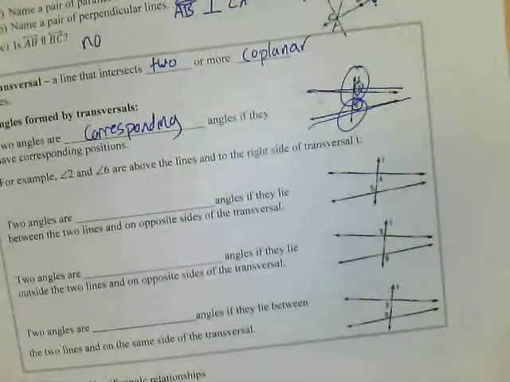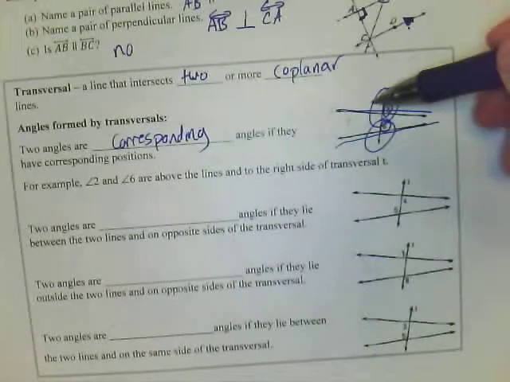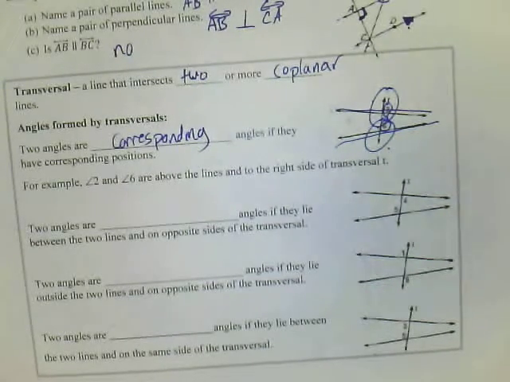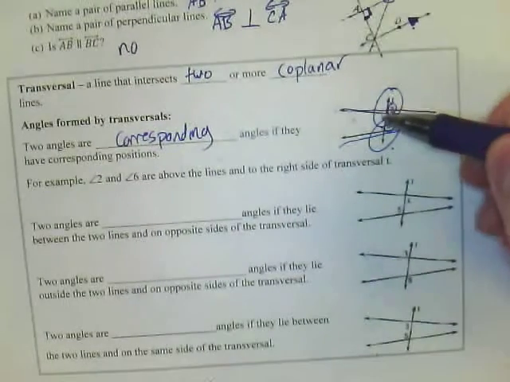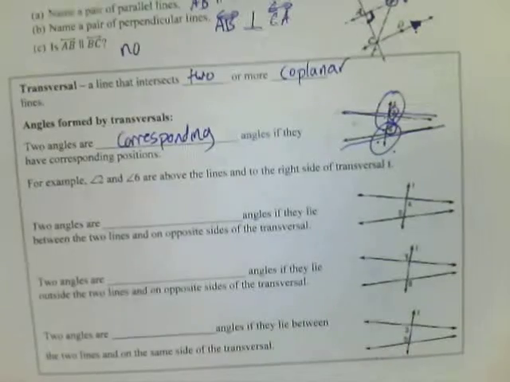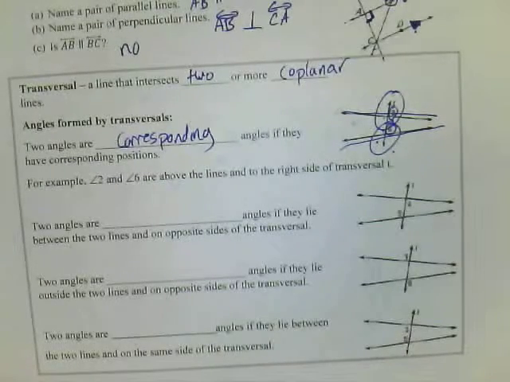We would use the same word for the two angles in the top left spot of each intersection. The two angles in the bottom right spot of each intersection, those are corresponding angles. And then also in the bottom left of each intersection, those are corresponding angles. So corresponding angles are angles that are in the same position of two different intersections of lines.